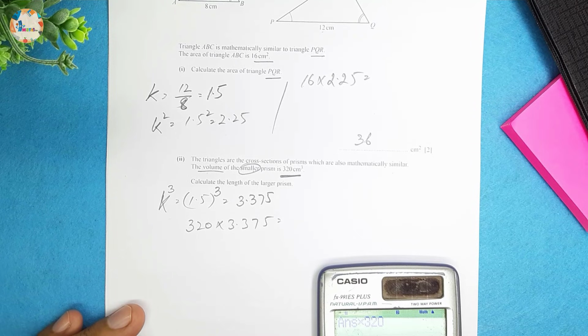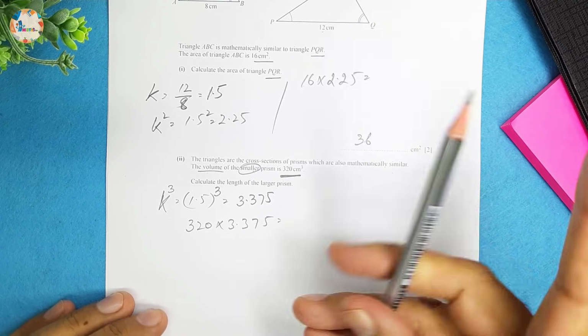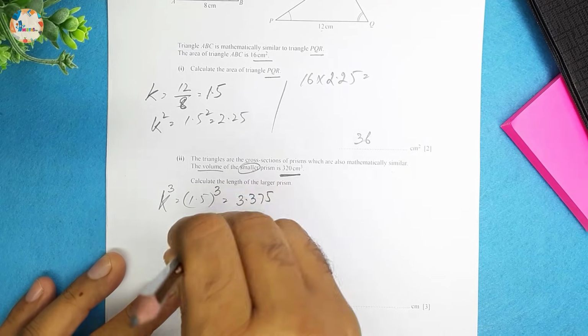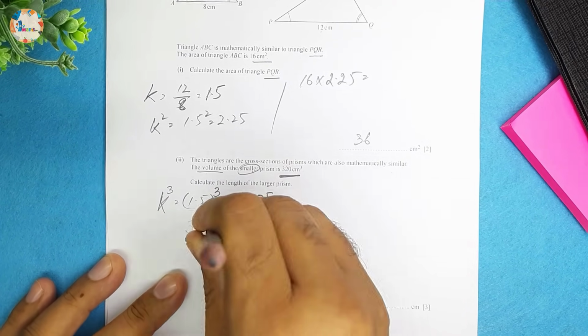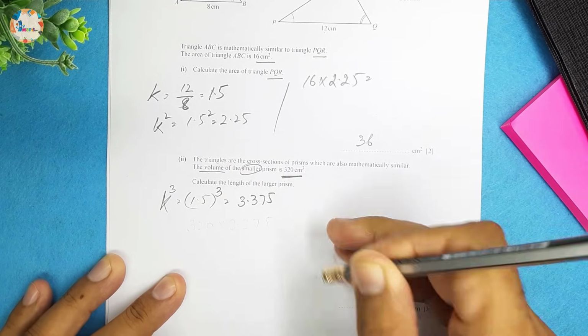So 1080 will be basically the length of the, they are saying calculate the length of the, we have calculated here the volume. So volume is basically not required. I have not gone through the question completely. So this is also one point that you will have to go through the complete question and then solve.